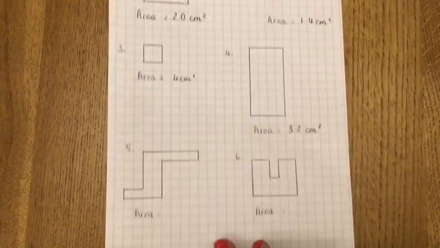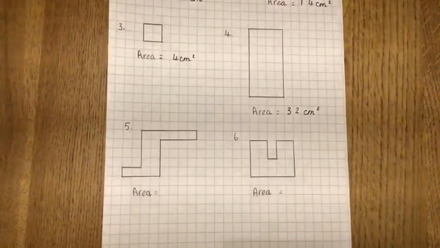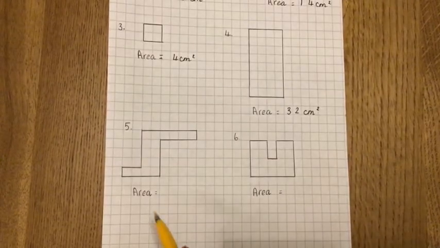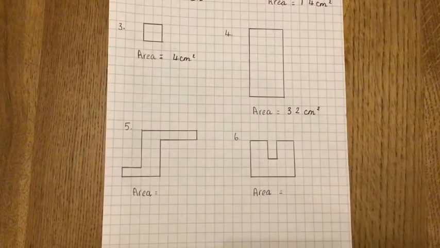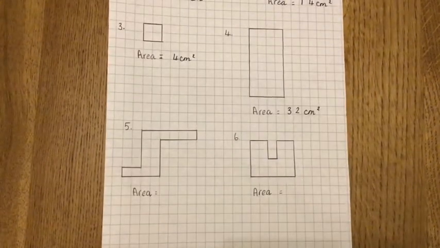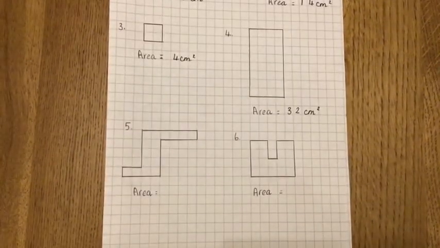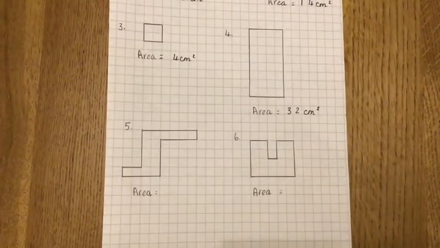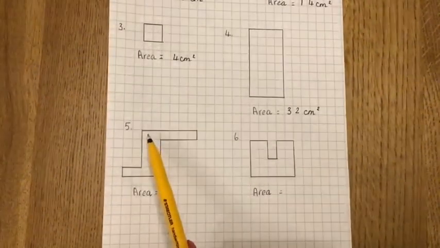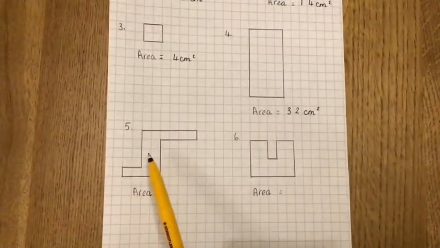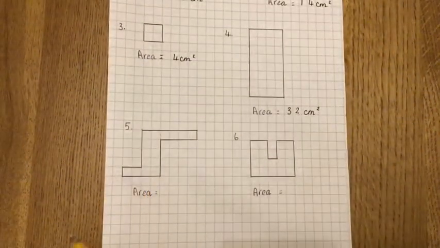Now, as I mentioned earlier in the video, we're going to be looking at rectilinear shapes. Now, I'm sure you can see in these 2 shapes, you can see different rectangles that look like they've been joined together. So it's the same idea again, we're counting the squares, just looks a little bit different. So 1, 2, 3, 4, 5, 6, 7, 8, 9, 10, 11, 12, 13, 14, 15, 16.